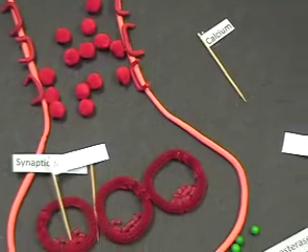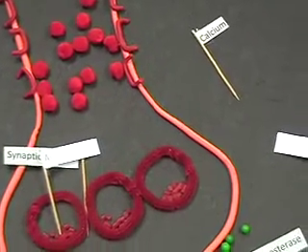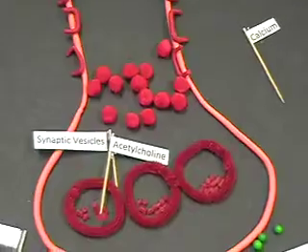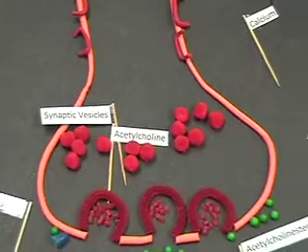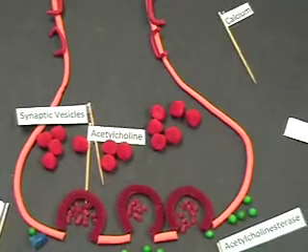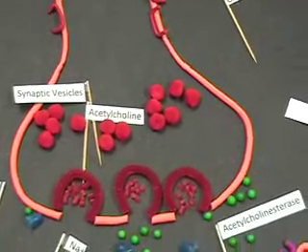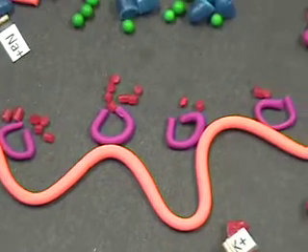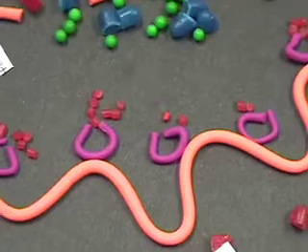Increased calcium causes synaptic vesicles filled with acetylcholine to fuse with the membrane. Acetylcholine is released from the synaptic knob by exocytosis into the synaptic cleft. Acetylcholine is picked up by receptors on the motor end plate of skeletal muscle.